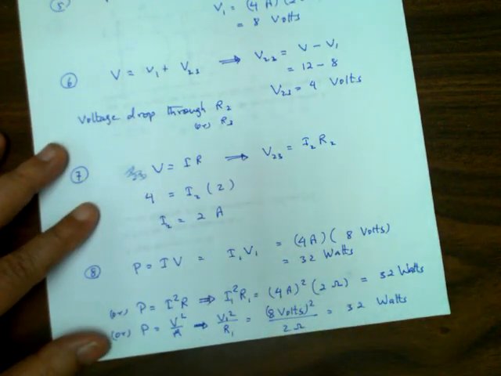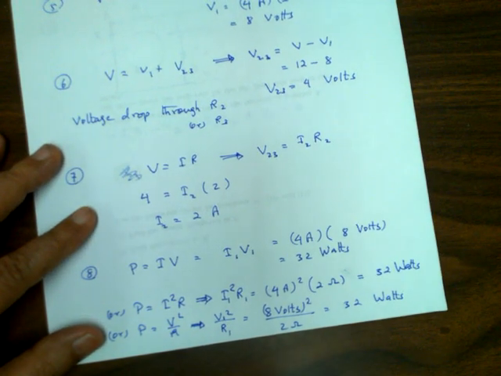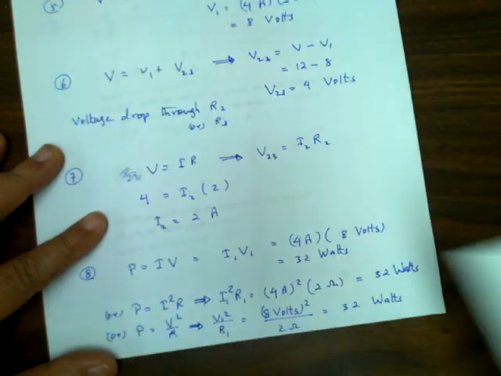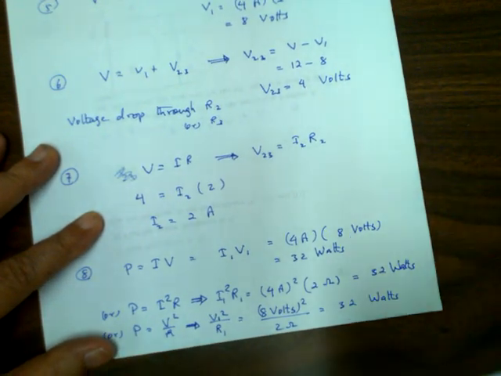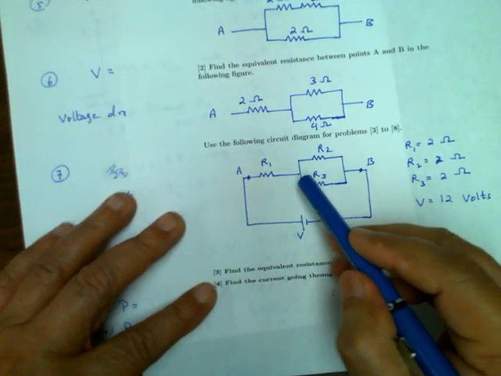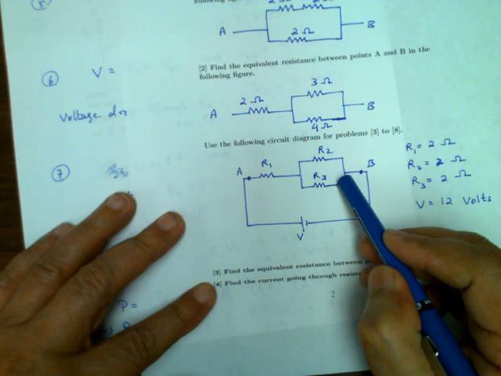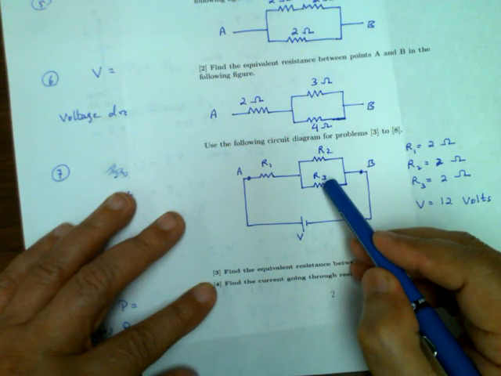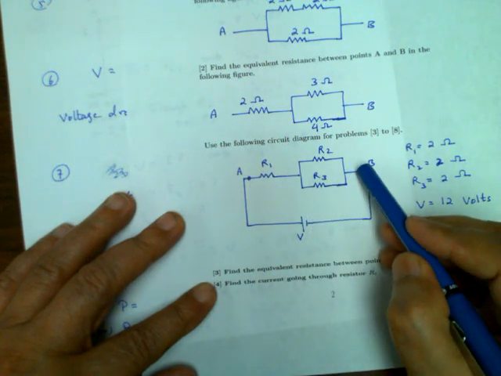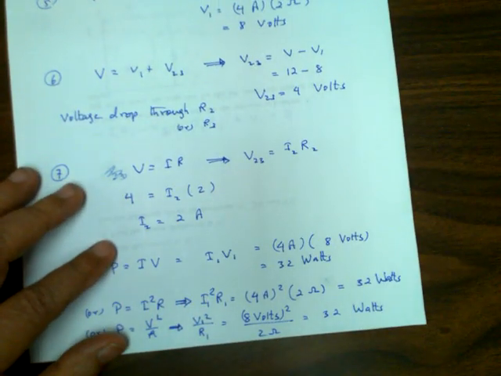And now, in question 7, the question is to find the current in R2. The current has 2 branches. Once it gets to this loop, one goes through the upper link, the other goes through the lower link. The voltage drop from here to here is 8, and from here to here is 4. We just did that. So what is the current in I2?